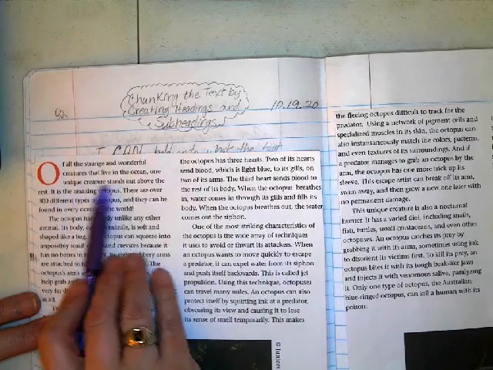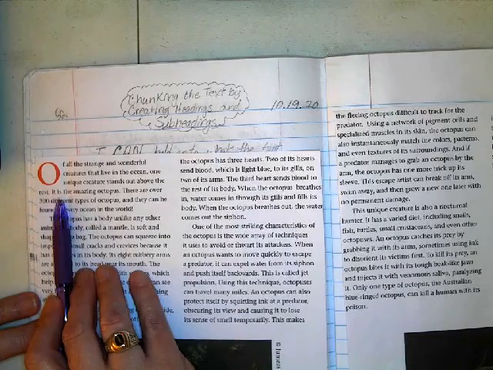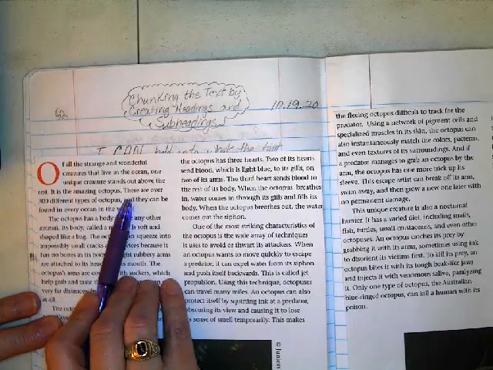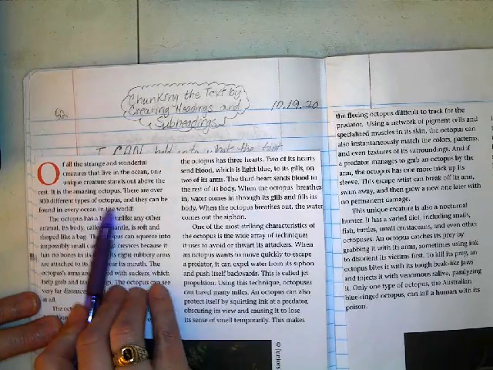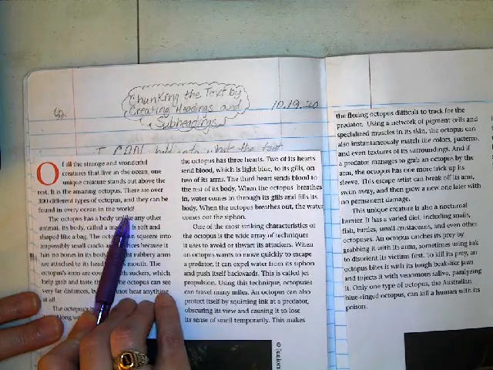Of all the strange and wonderful creatures that live in the ocean, one unique creature stands out above the rest. It is the amazing octopus. There are over 300 different types of octopus, and they can be found in every ocean in the world.